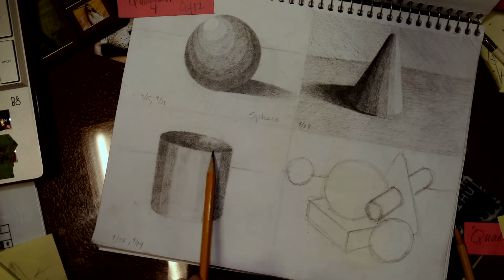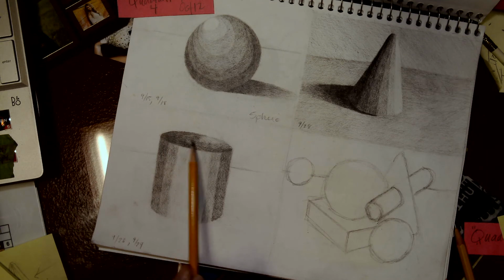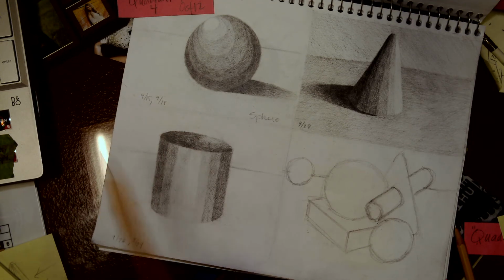Inside of this oval, you'll more than likely have a darker value near the edge here, and it's going to fade away as you're seeing it happen here. And in this one, you need a horizon line. There does not need to be a shadow of any kind.